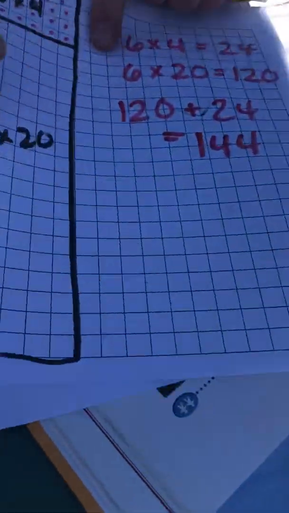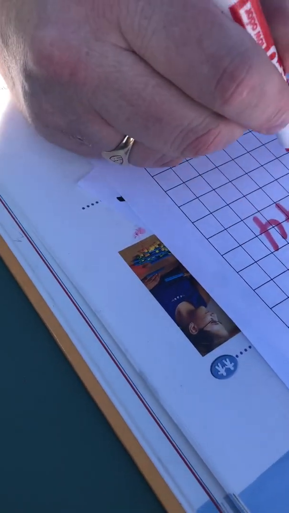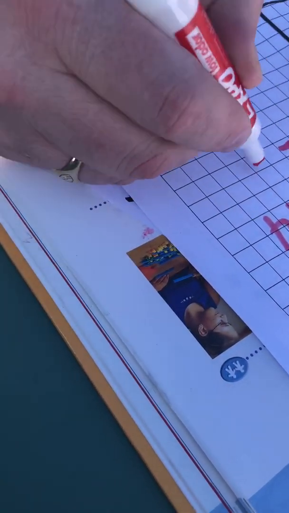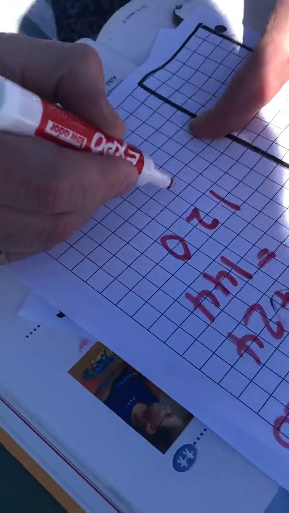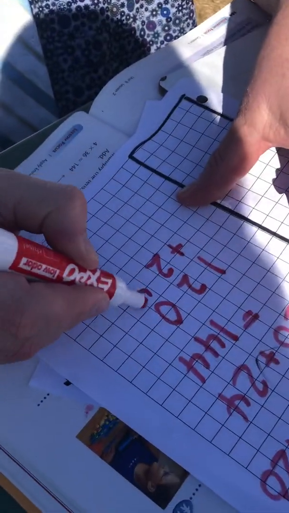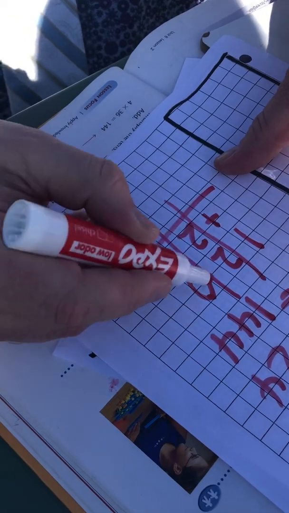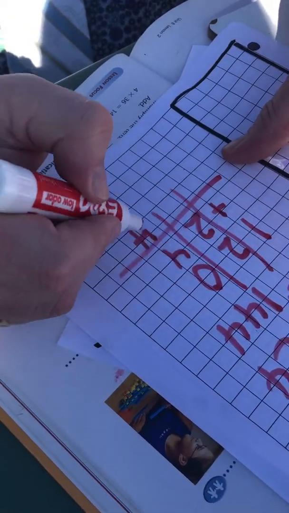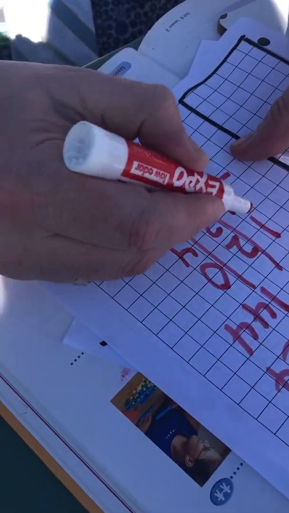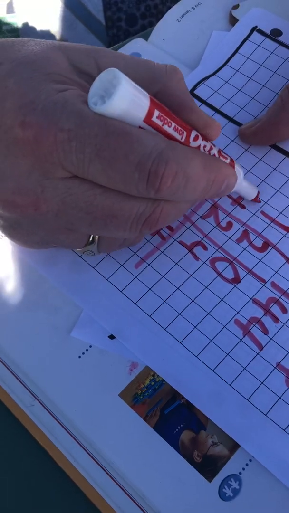All right, and we can do that a little better because 1 and then 20 is in the 10 spot. Here's your 0 plus your 24. You know, line those all up nice. So 0 plus 4 is 4. 2 plus 2 is 4, and then the 1 plus the 0 is 1, so 144.